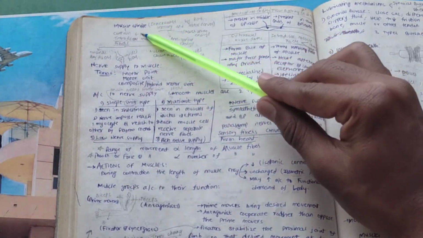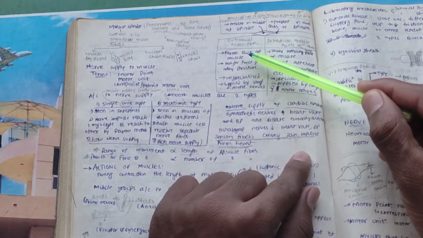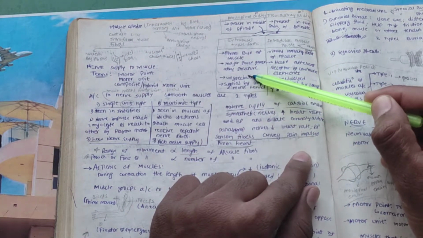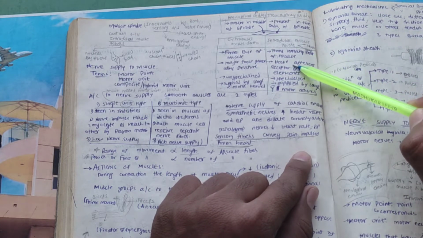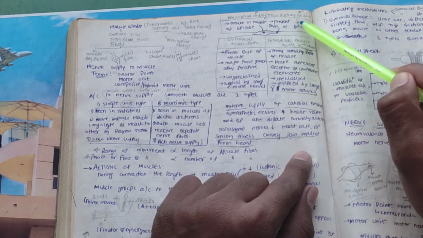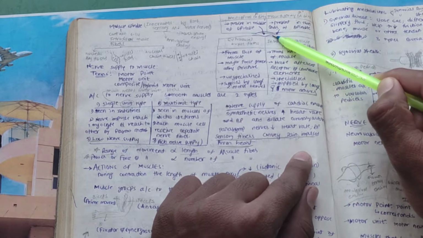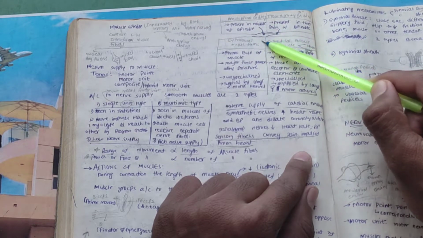Now, the muscle spindle. The muscle spindle is made up of both extrafusal muscle fibers and intrafusal muscle fibers. Extrafusal muscle fibers form the bulk of the muscle and are the major force generating structures. Intrafusal muscle fibers form the remaining part of the muscle and have less force generating function. One more thing is annulospiral endings and flower spray endings. Flower spray endings are present near the tendinous ends of the muscle, and annulospiral endings are present at the belly of the muscle.